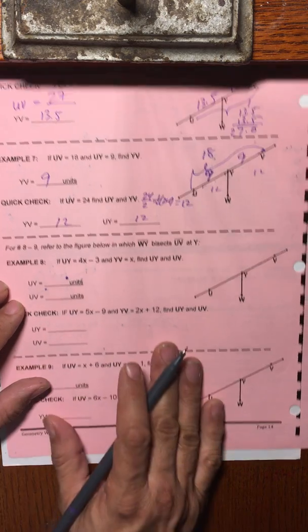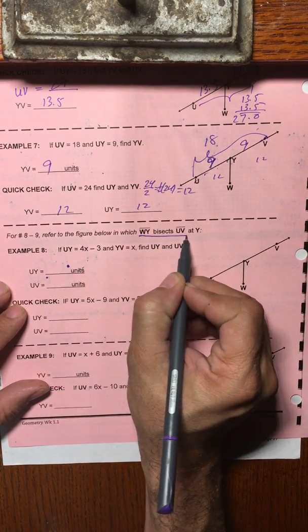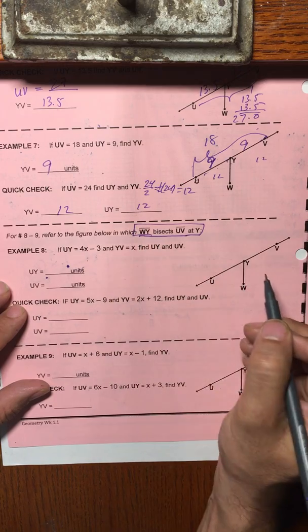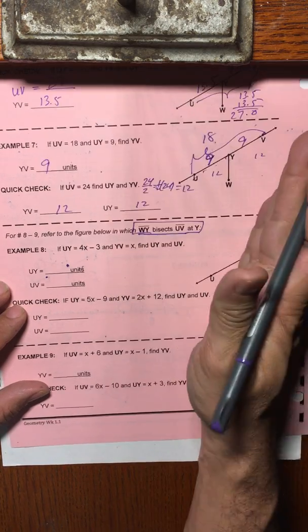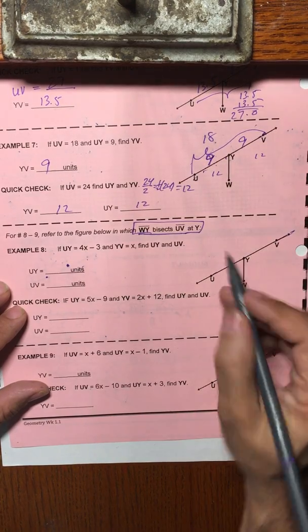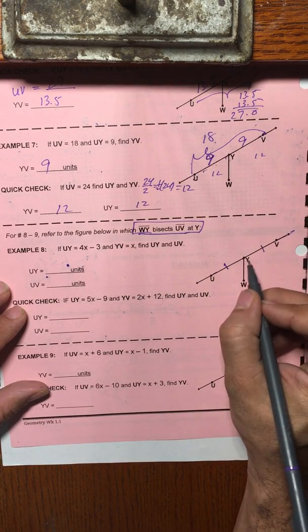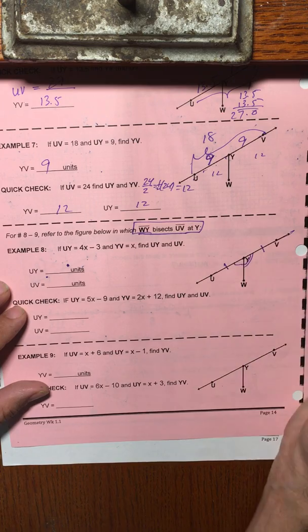Refer to the figure below. This one bisects this one at Y. This is the key thing. At Y, this is cut in half. And it doesn't have to cut it in half perpendicular, just cut in half. That just means this is a half. This looks bigger than this, I'm just saying.